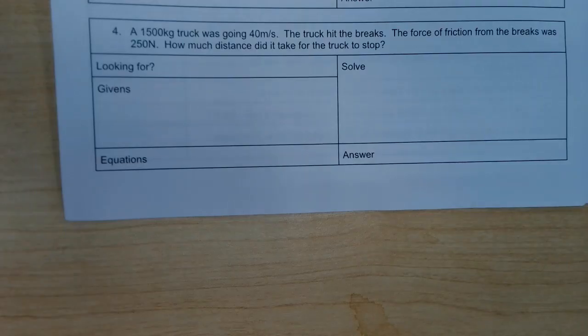Okay, this problem is slightly more complex. It's got sort of two different parts to it. A 1,500 kilogram truck was going 40 meters per second. The truck hit the brakes. The force of friction from the brake was 250 newtons. How much distance did it take for the truck to stop?